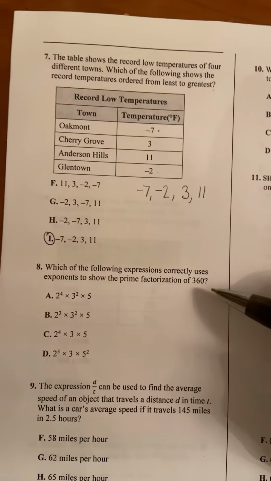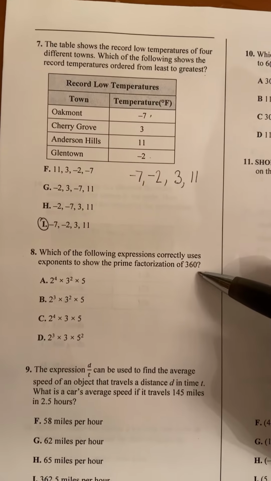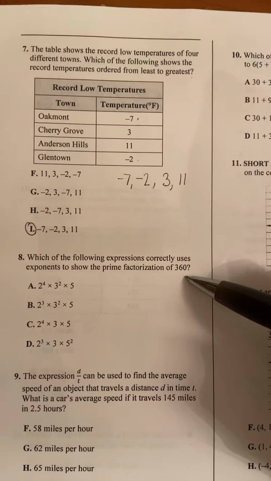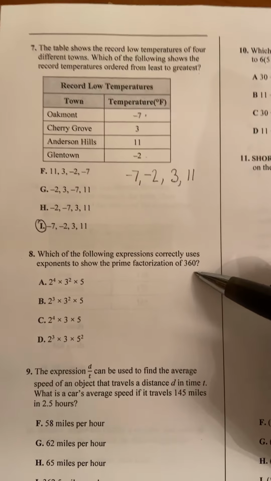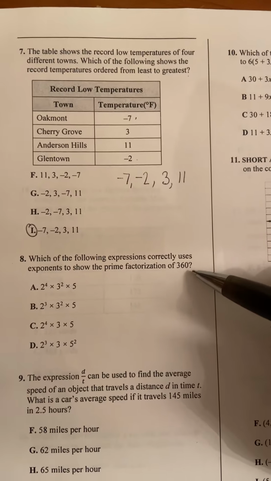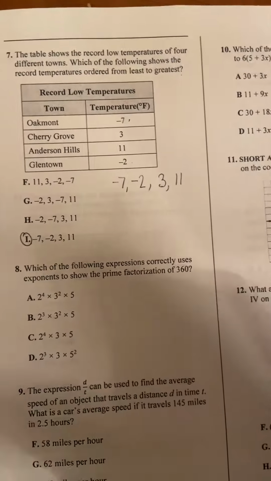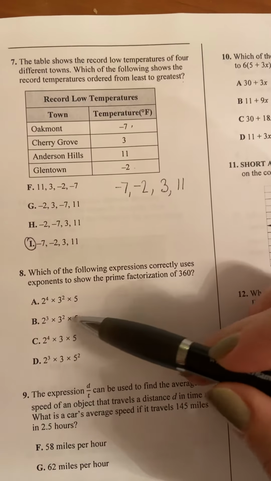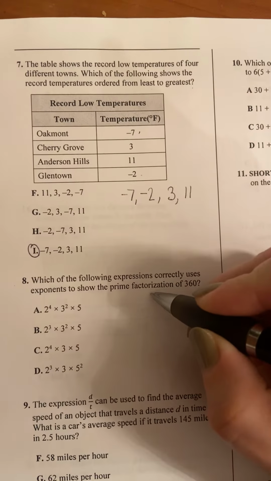For number 8, which of the following expressions correctly uses exponents to show prime factorization of 360? We really never did this. So if you were struggling with this, you were struggling rightfully. We did talk about factoring numbers, but we never used exponents to show it. So I will show you how to do it.